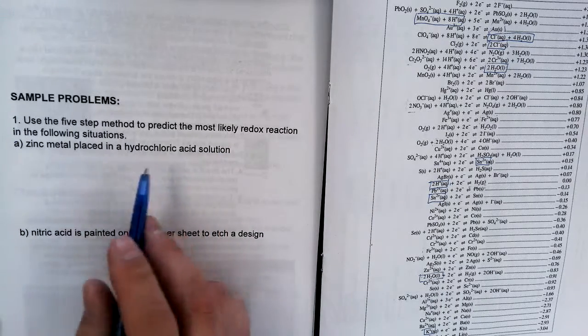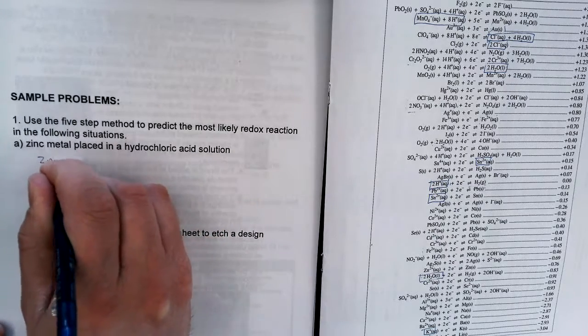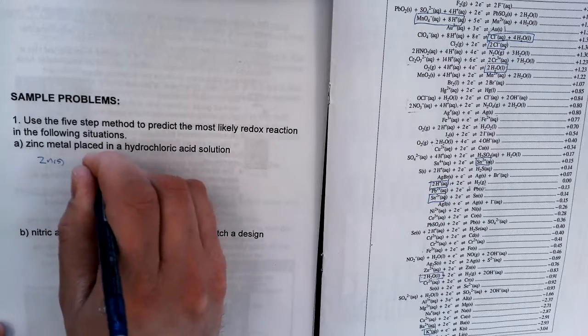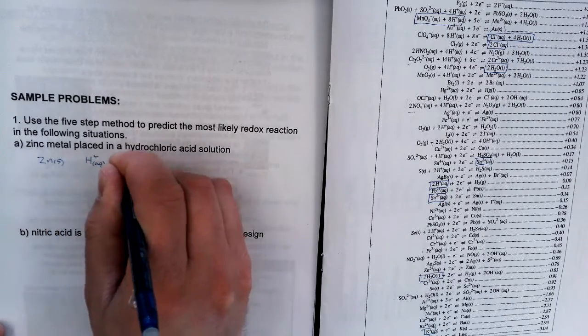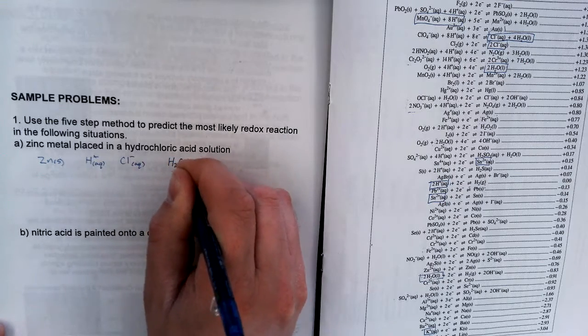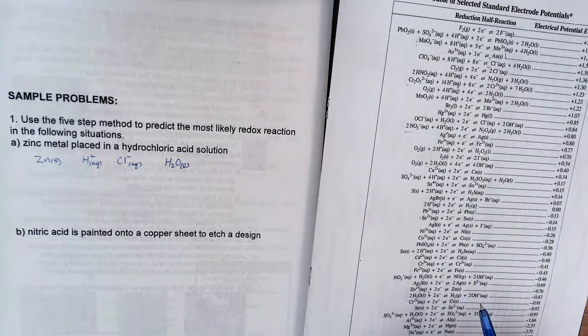So again, we start the same way. We label what we have. So we have zinc metal. Okay, hydrochloric acid. So we have H plus. We have Cl minus. And we have H2O. Now we find each of them on our redox chart, and label them as oxidizing or reducing agents.